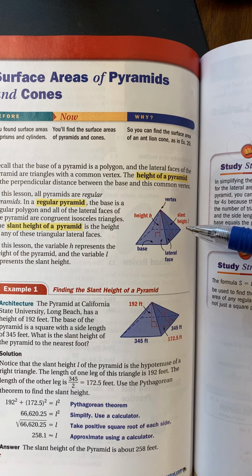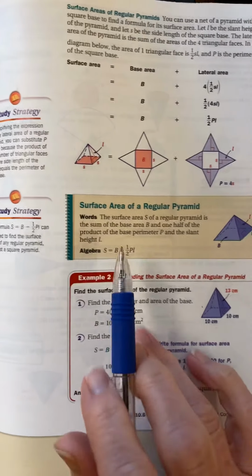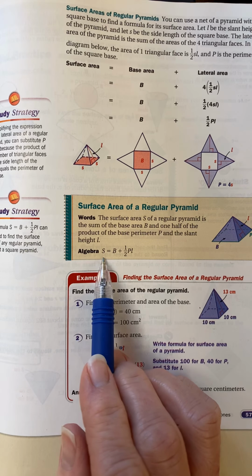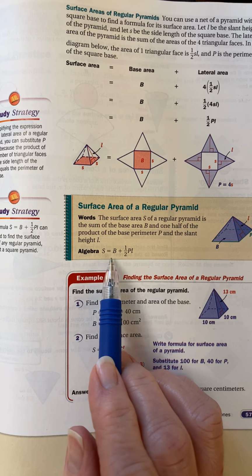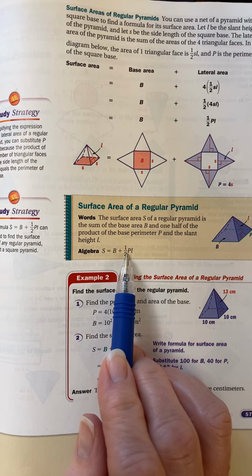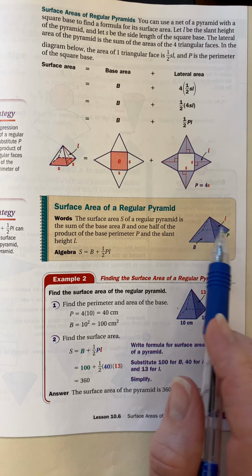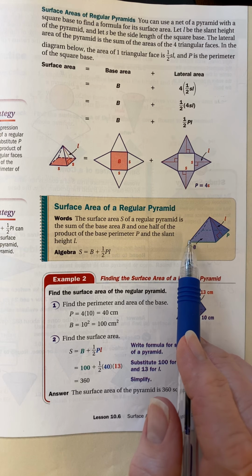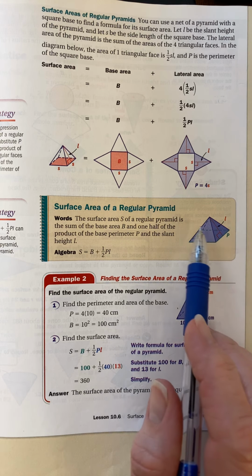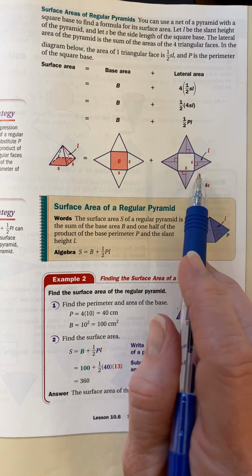So if you're given the slant height, finding the surface area of a regular pyramid is pretty straightforward. It's the area of the base plus 1/2 P. P here stands for the perimeter, the distance all the way around the outside. So if it's a square and each side was S, the perimeter would be 4S.